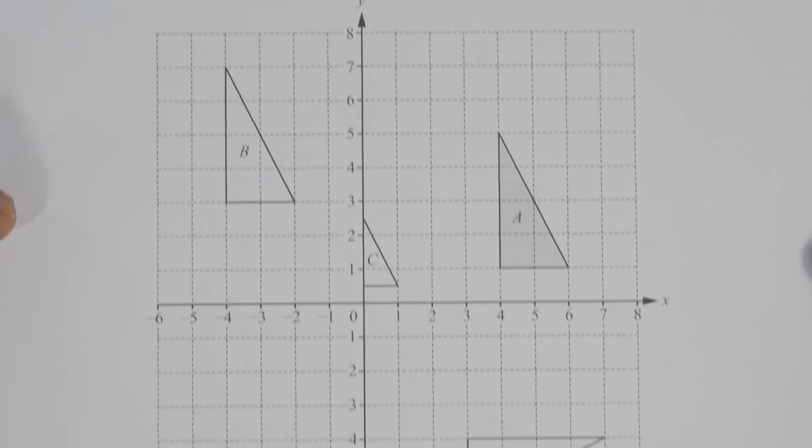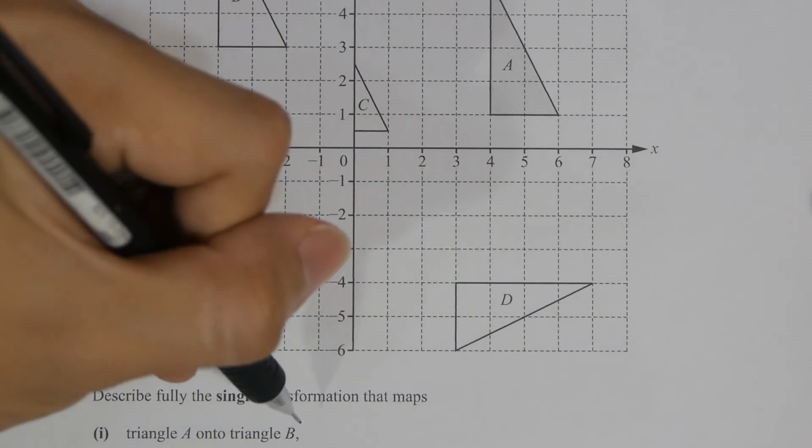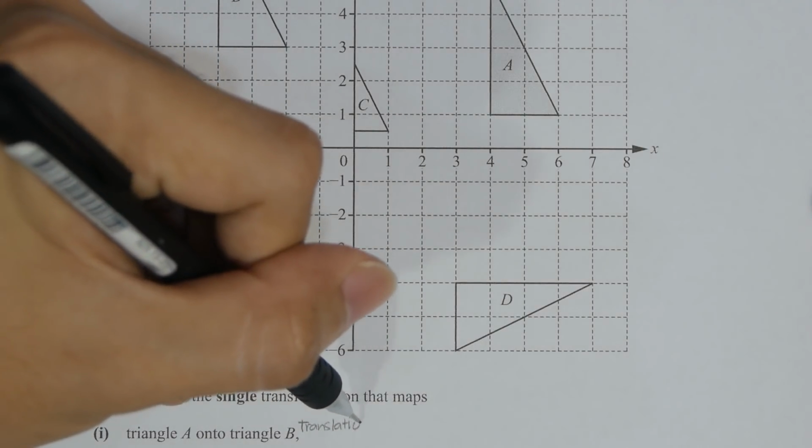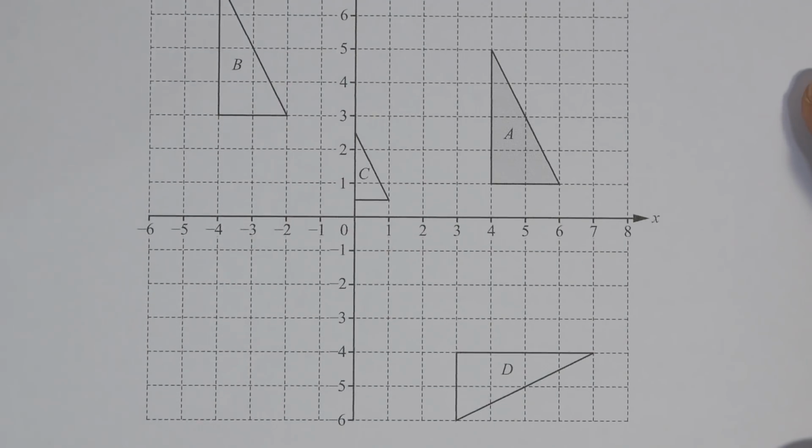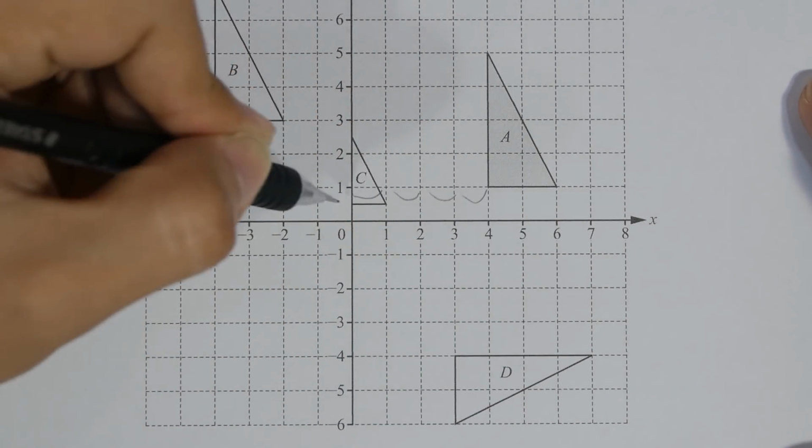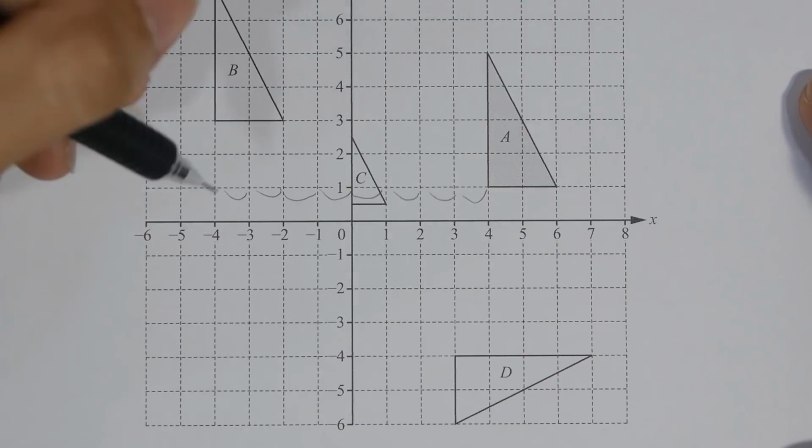Question 4a, triangle A to triangle B. So this is actually a translation with a vector of -8 and 2.